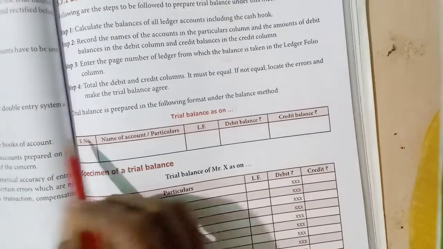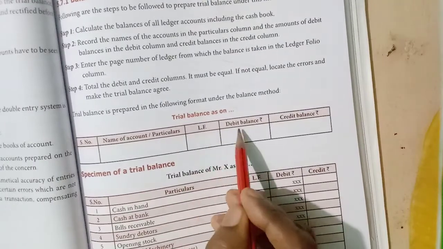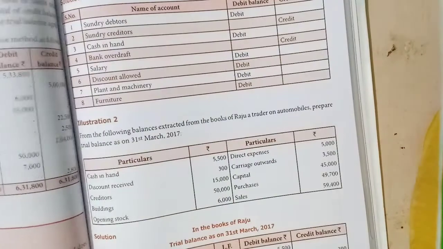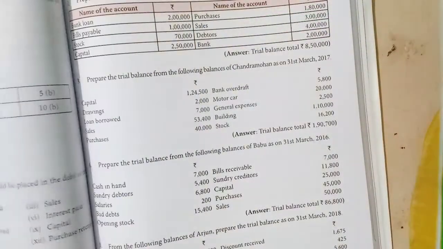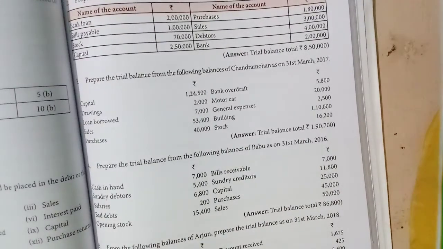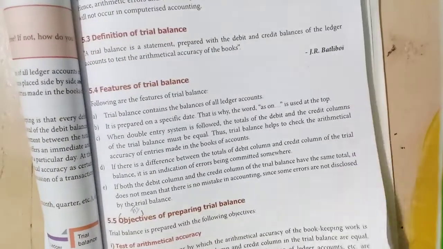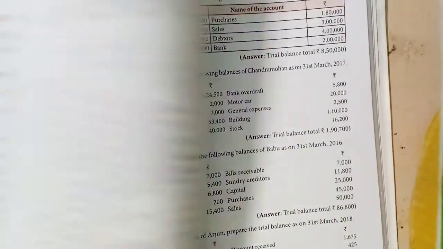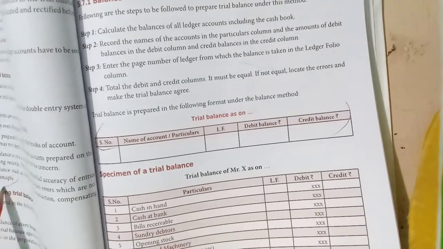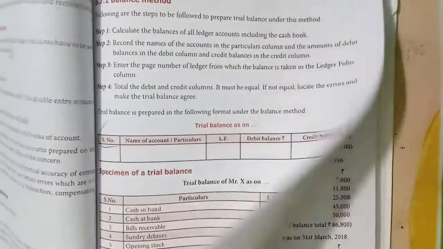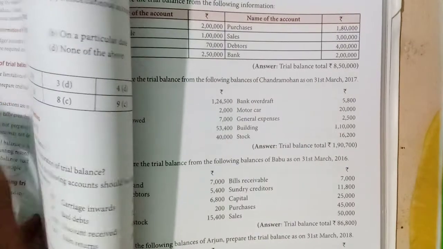Then the format of trial balance: serial number, name of account or particulars, LF, debit balance, credit balance. They never ask, but you should know the format. Then objectives of preparing trial balance. What I have explained is given here. For 3 marks, 4 points are available. Mark all those 4 points. Then limitations, given after the objectives. For this question, 5 points are available.